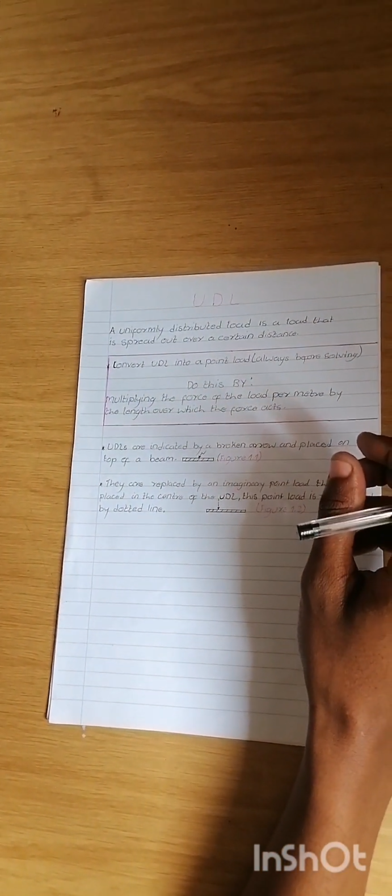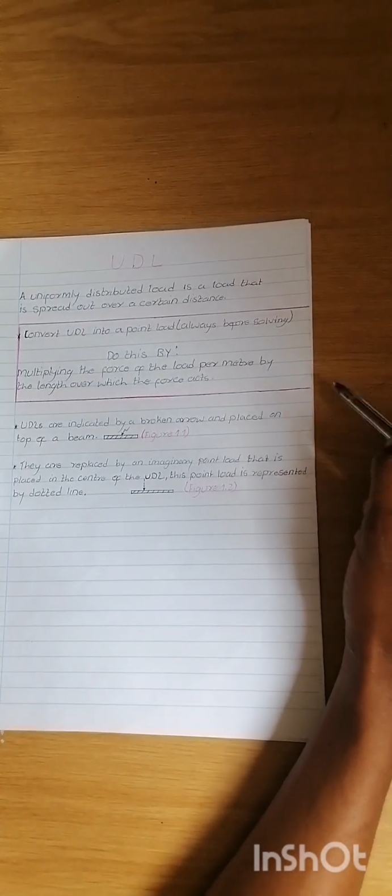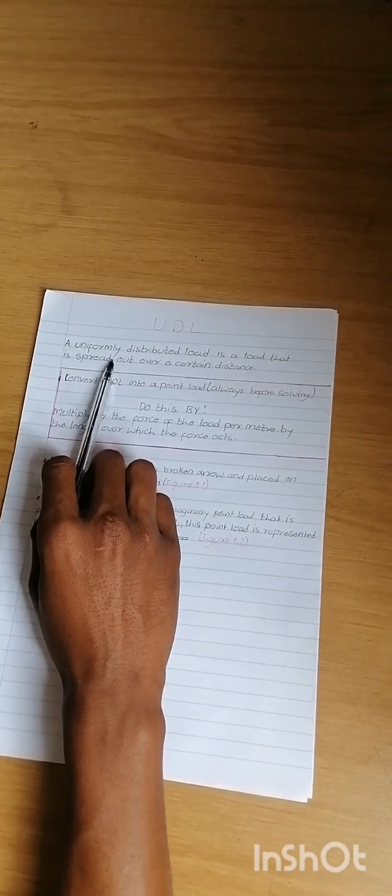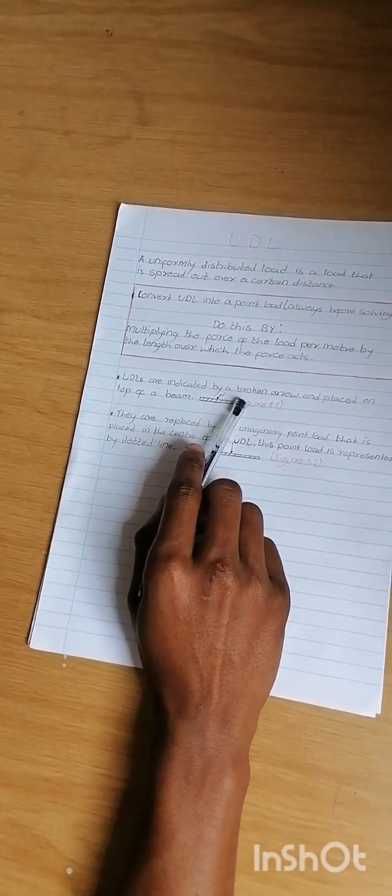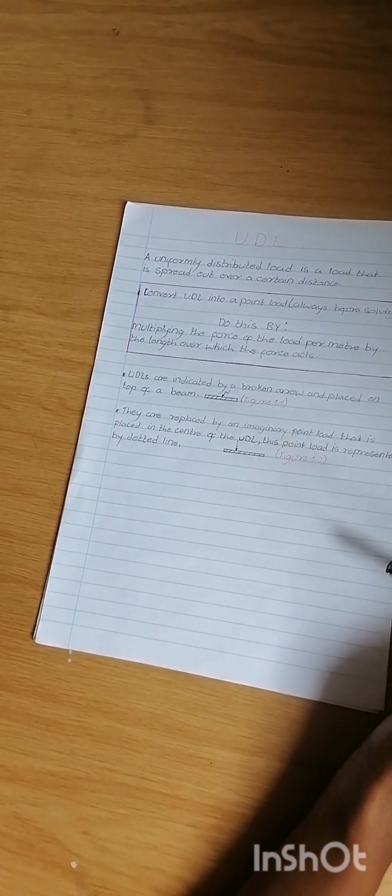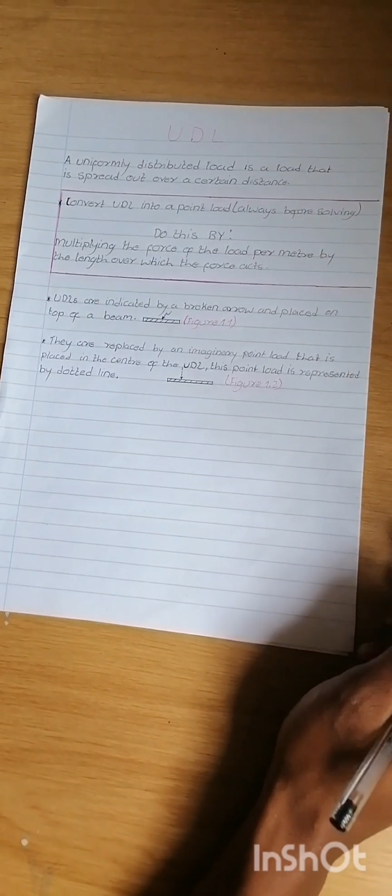Okay, let us discuss what a UDL is. A UDL is a load that is spread out over a certain distance. A UDL is indicated by a broken arrow and placed on top of a beam. It is replaced by an imaginary point load that is placed in the center of the UDL. This point is represented by dotted lines as shown in figure 1.2.